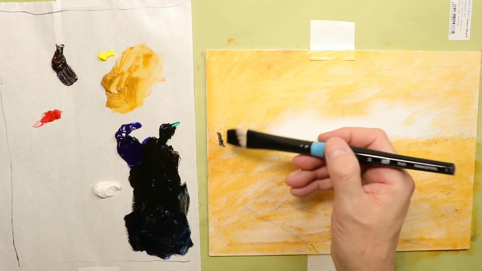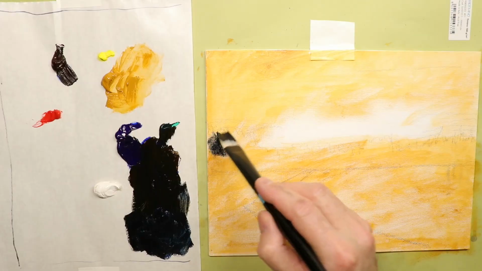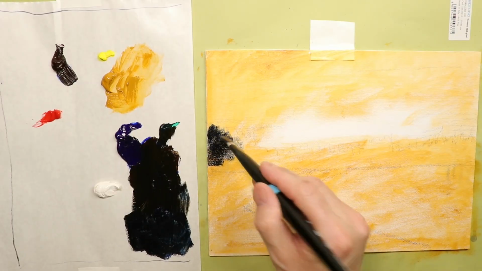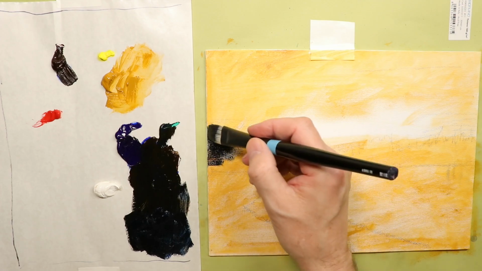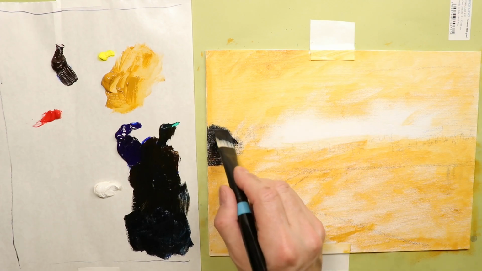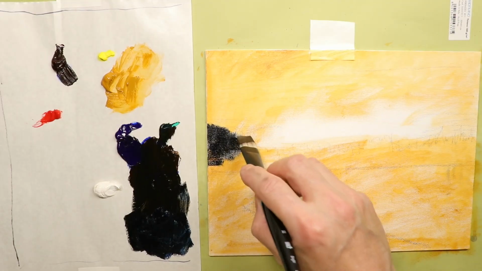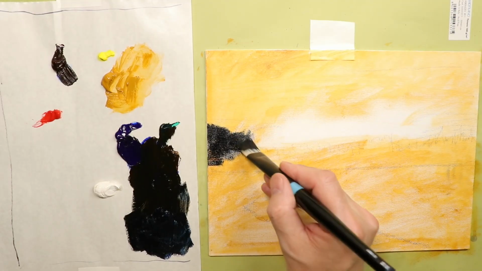And then I'm just going to start getting in my darks to start with. And again, I'm going with a thin layer of paint to start with. So I don't want to go too thick with my paint when I start.